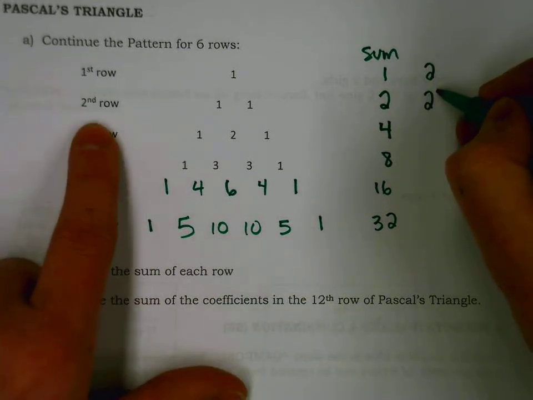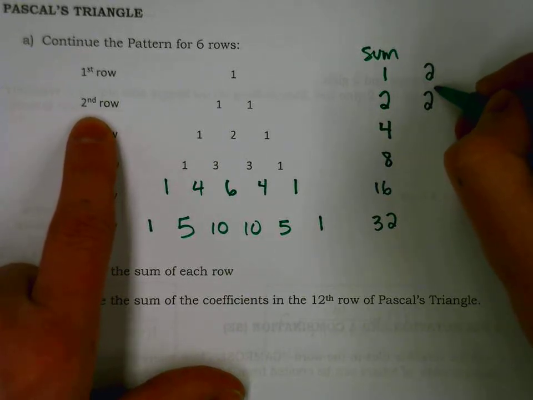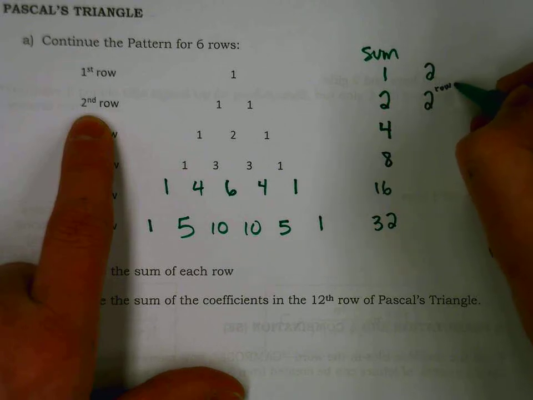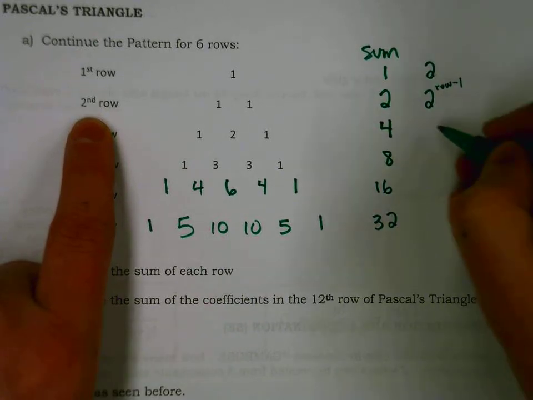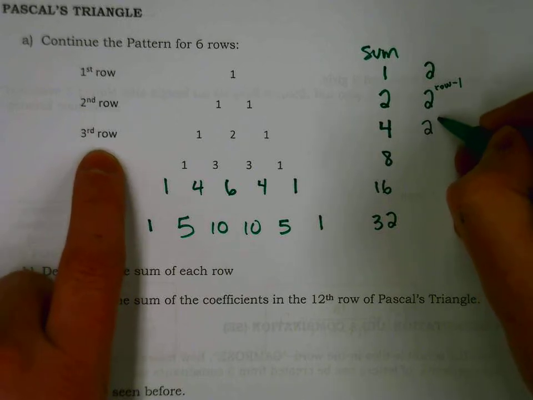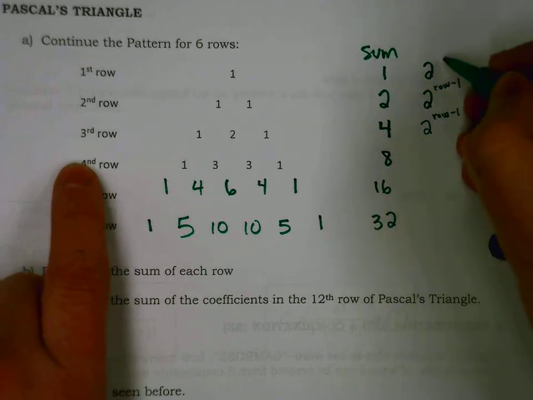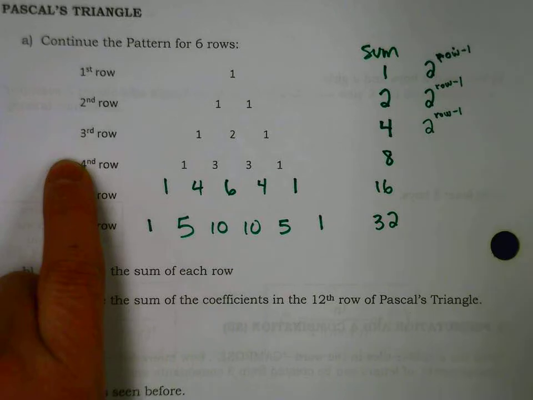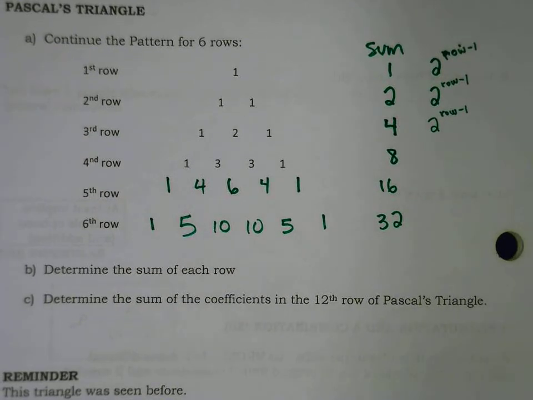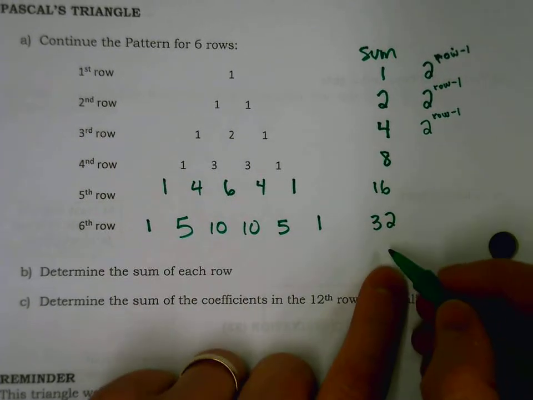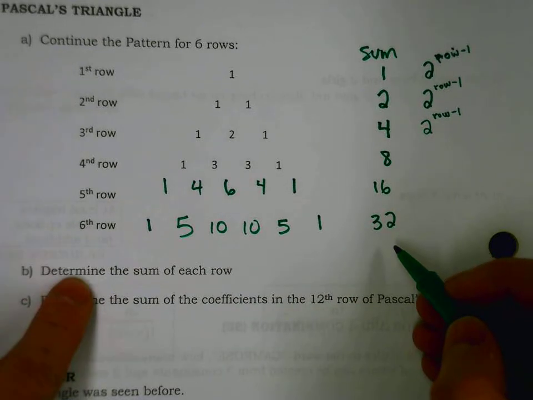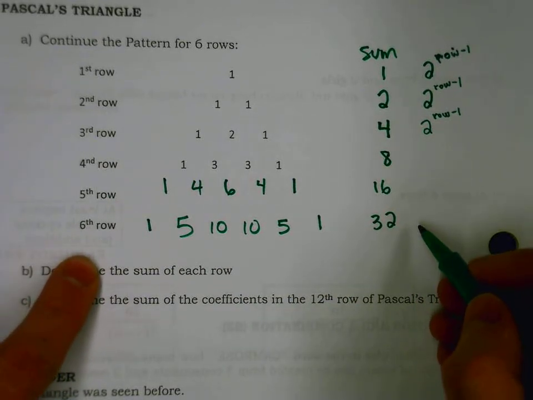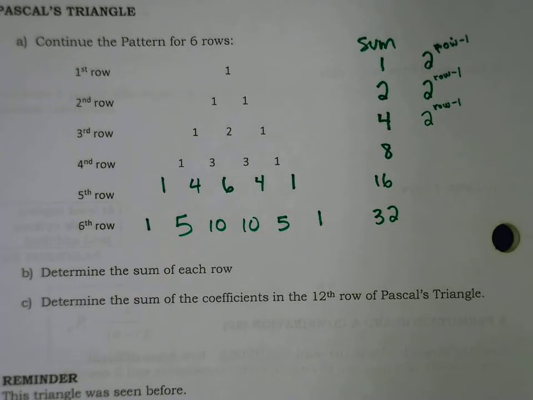And if I compare that to the row number, in the second row it's 2 to the power of 1. So if we actually just write a little formula, 2 to the power of row minus 1, 2 to the power of 3 minus 1, row minus 1, we get 2 squared. So there's a little bit of a pattern that tells us if we take the row number and subtract 1, we can generate the sum. So I could ask, what is the sum of the 10th row? And we would say 2 to the 9 and get our sum.